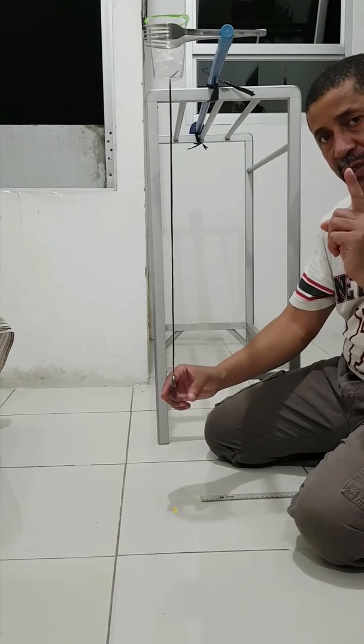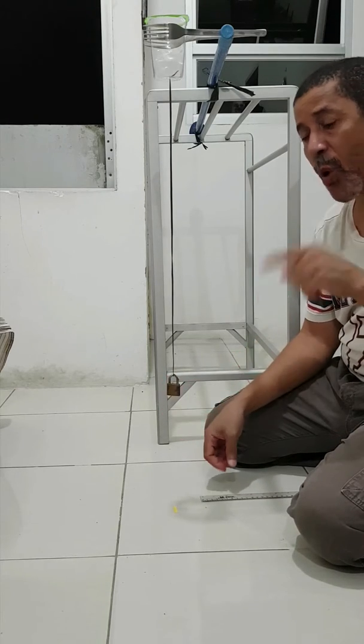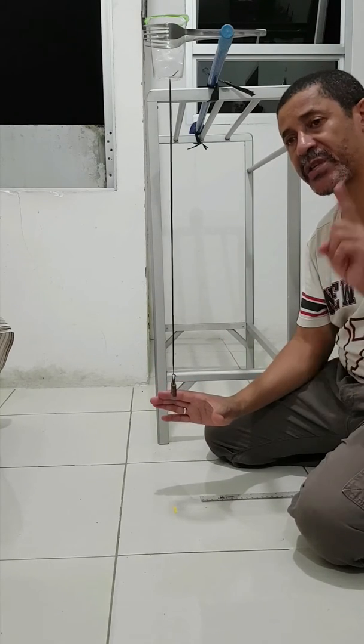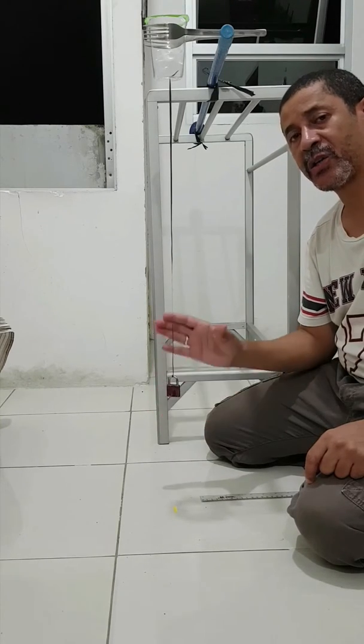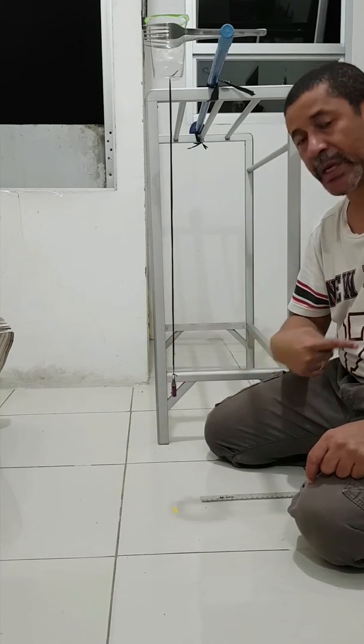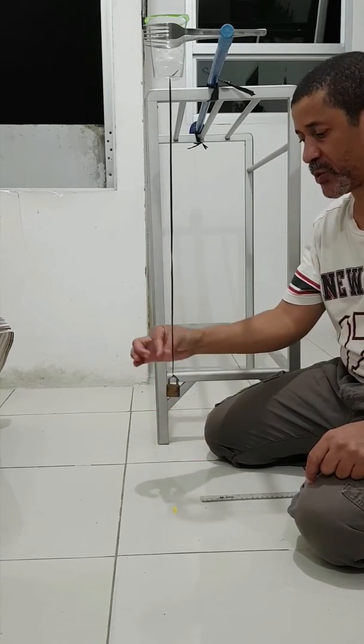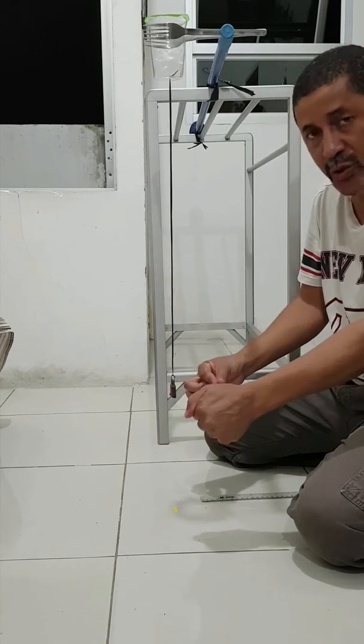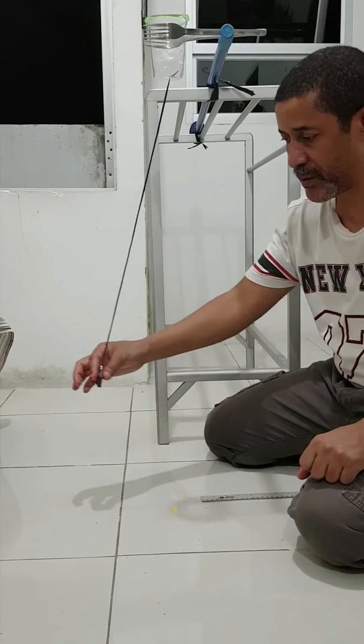You start your stopwatch when this pendulum passes for the first time on its equilibrium position. For example, you take a little bit there and then you start the stopwatch. Have a look.